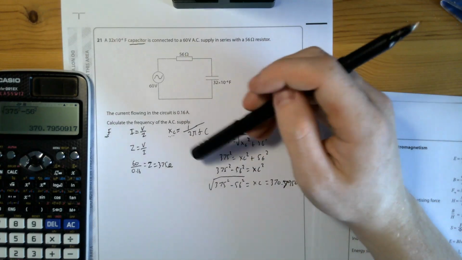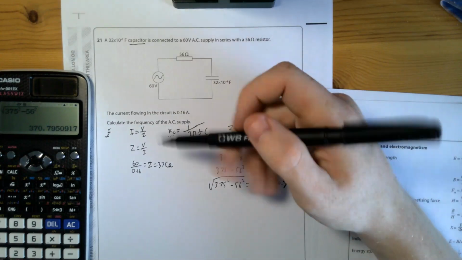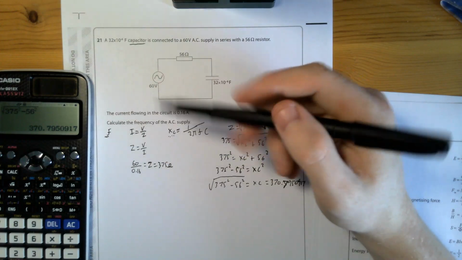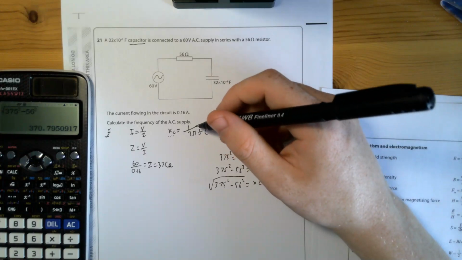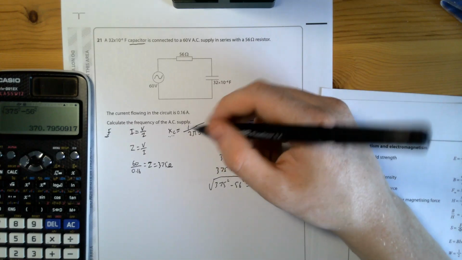Instead of substituting in everything first time around, I'm going to rearrange for f, and then I'm going to place everything in because I want to use the answer that I've got over here in one fell swoop. So first things first, I'm going to times both sides by f, divide both sides by XC.